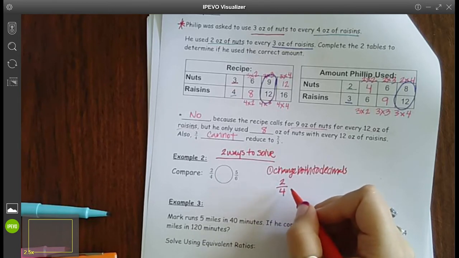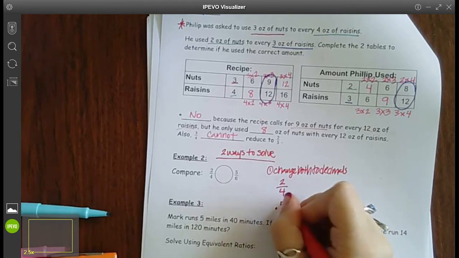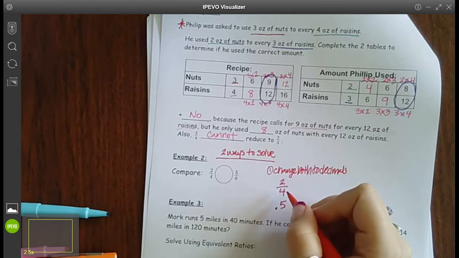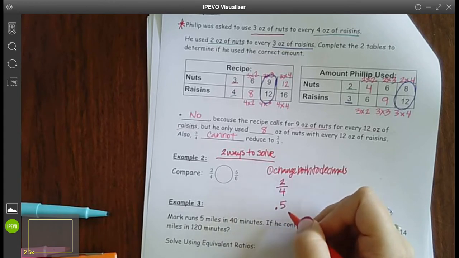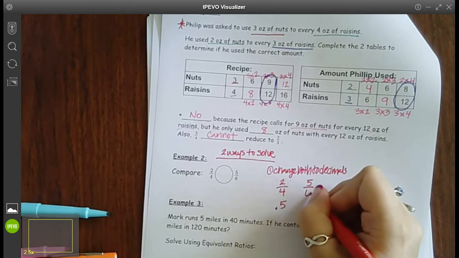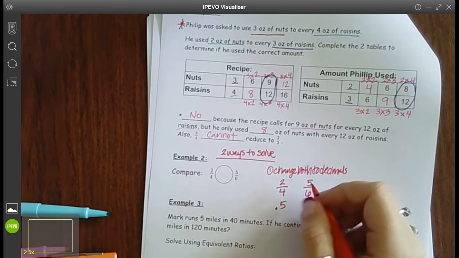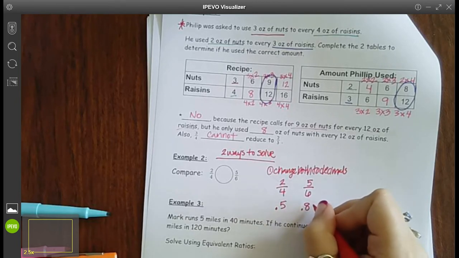2 divided by 4. What do you get? You get 0.5. And that makes sense. 2/4 reduces to 1/2, and we know that 1/2 is like 50% or 0.5. Okay, the other one they want is 5/6. So type into your calculator 5 divided by 6. And you'll see it's 0.8333333333.